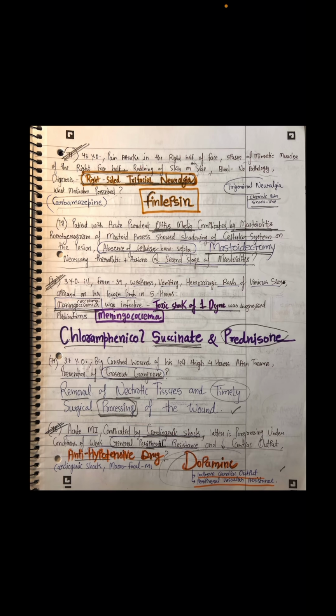Next patient has right-sided trigeminal neuralgia. Sir, this is a chronic pain and shock-like condition of the patient. So remember the drug of choice for right-sided trigeminal neuralgia. The drug of choice is carbamazepine. So remember it. One of the carbamazepine drugs is given here.